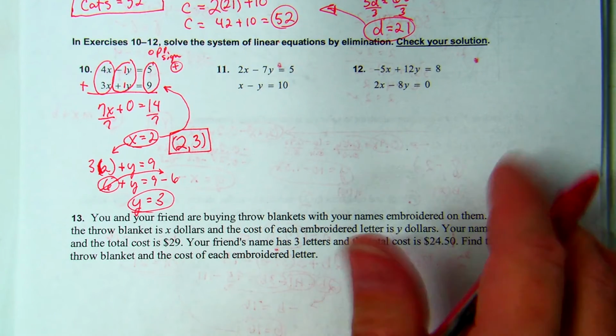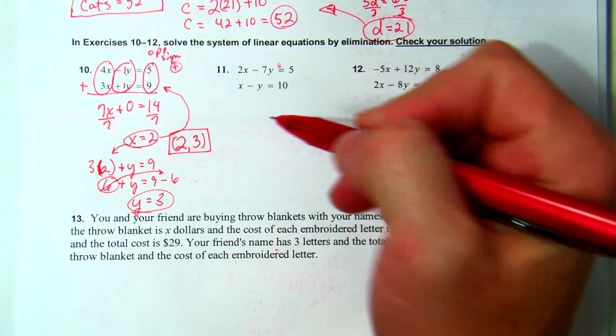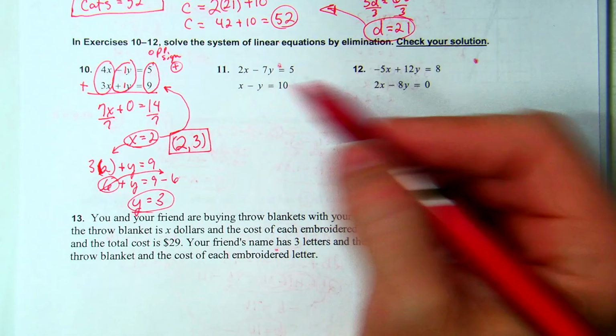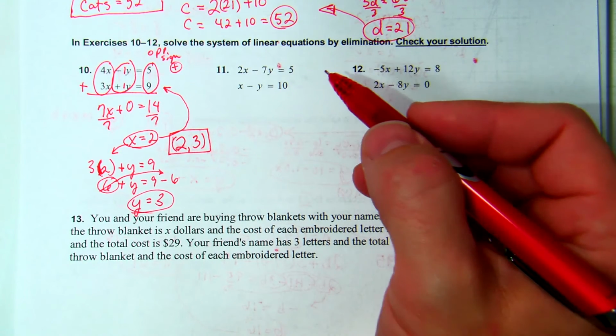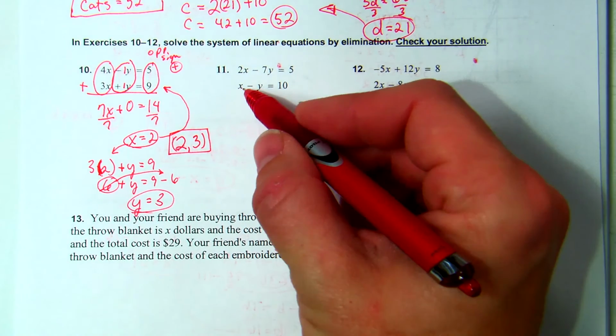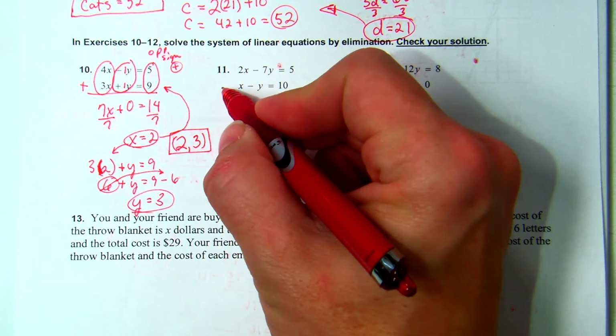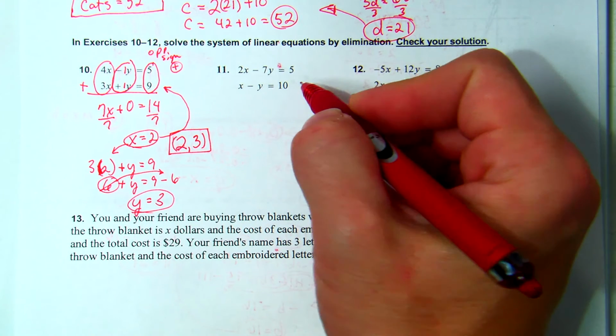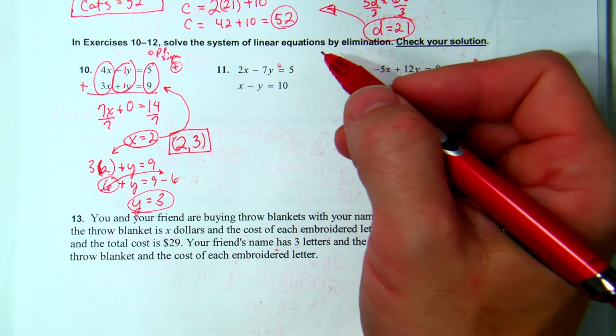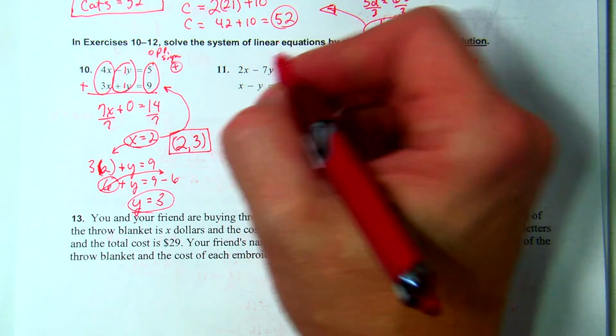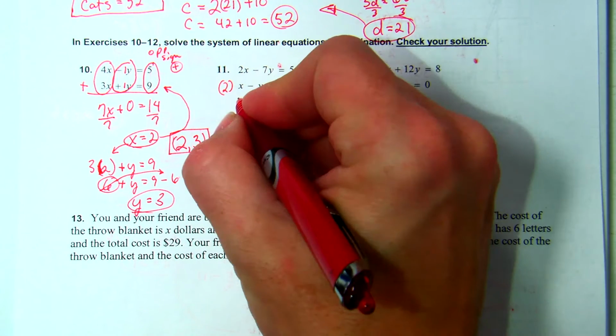Number 11, they're going to have us do a little bit of work. We don't have the same coefficients in front of x or y, but we can pick whichever one we want to work with and move forward. So I'm going to pick x, and I'm going to have to multiply the bottom equation by 2. And this is still going to be an equivalent equation. We've talked about it in previous chapters. But I'm going to multiply this by 2.